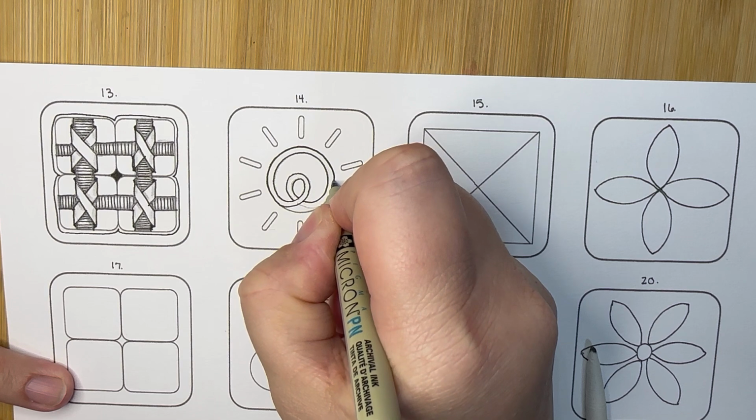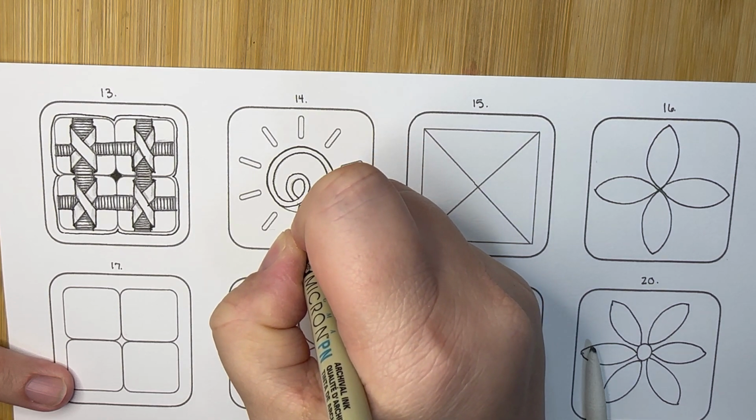I'm tracing over my circle just because it's really light.